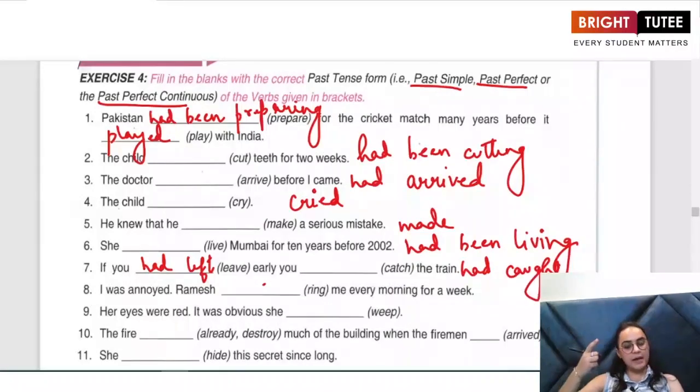And like this, my dear students, you will continue to do the rest of the sentences. And with this, we come to the end of chapter number 9, wherein we learned about the 4 forms of the past tense, that is the simple past, the past continuous, the past perfect, as well as the past perfect continuous. So I am going to see you now in my next lecture, where we learn about the future tense and its forms. Okay, so see you then.